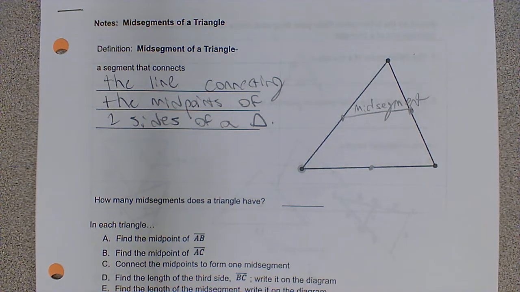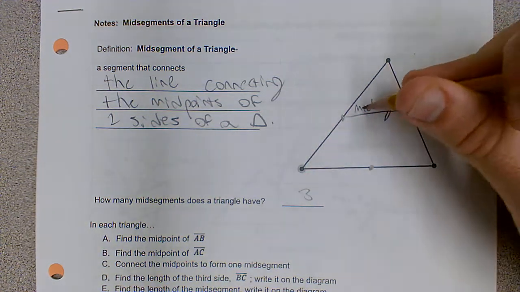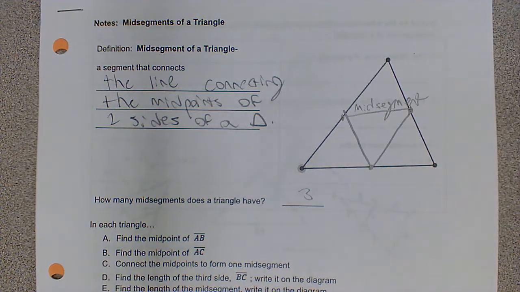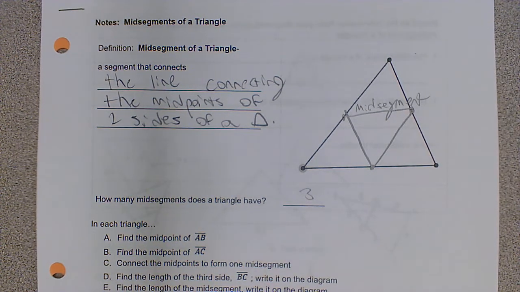Well, and the follow-up question is, how many midsegments can a triangle have? That's going to be 3. I have one here. I could draw a second one, and then one more. 3 midsegments for 3 sides of a triangle.